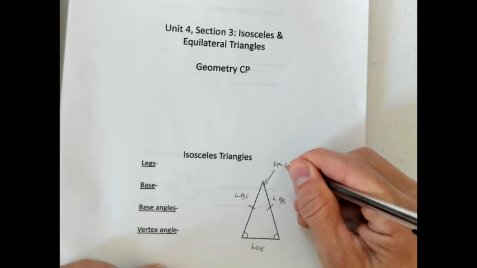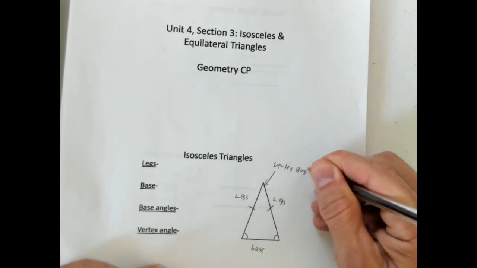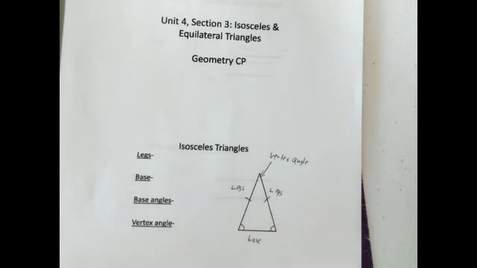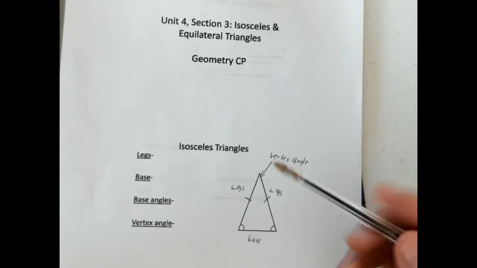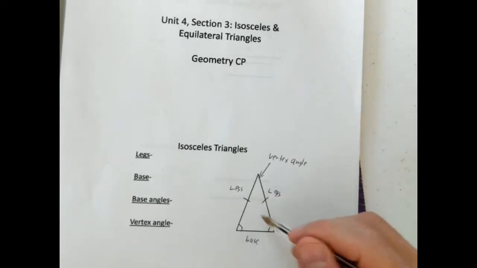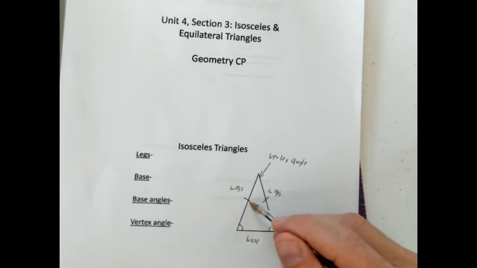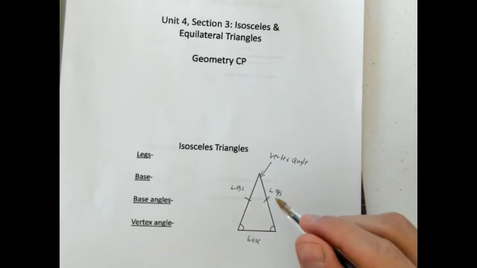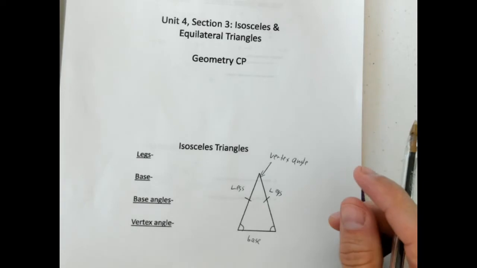Who knew, right? And there's a few things here we should take note of. One is that the angles that are opposite the legs are congruent because there's a relationship that exists between angles and the sides opposite them. So when the sides are congruent, the angles that they're opposite to would also be congruent. That's basically it. That's pretty much it.